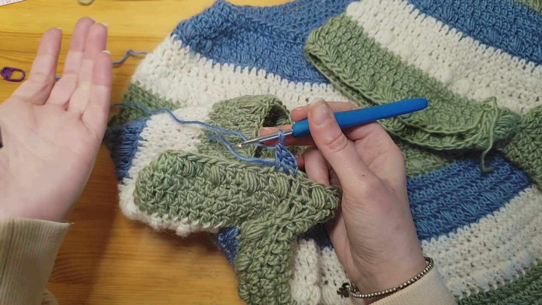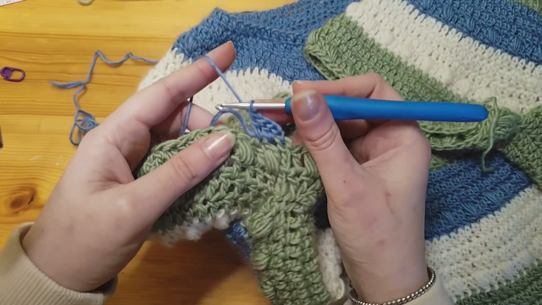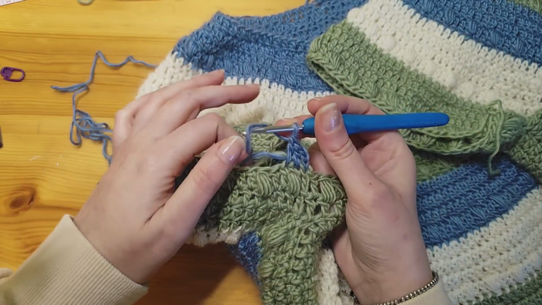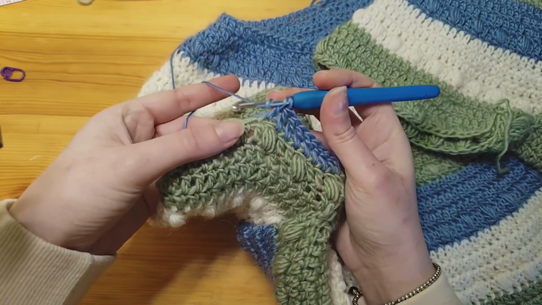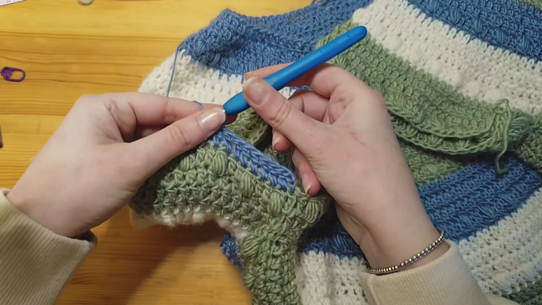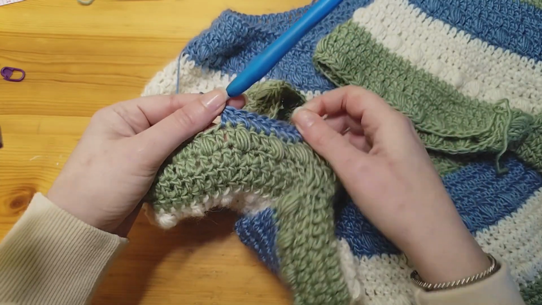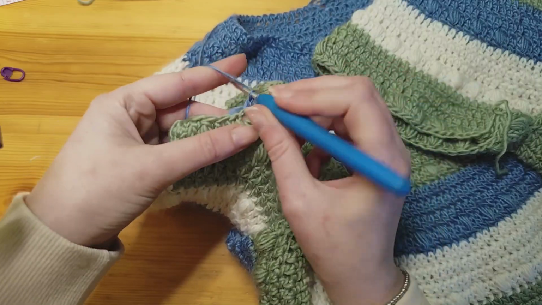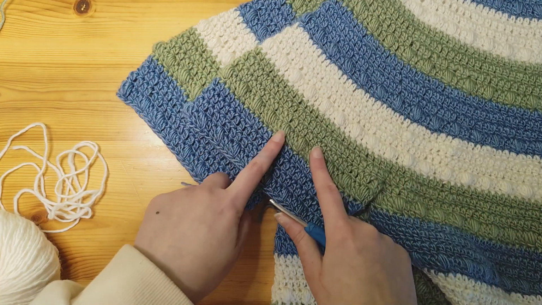So 60 divided by 6 is 10. So I'm gonna do my decrease with the 9th and the 10th stitch. I finished with the blue.